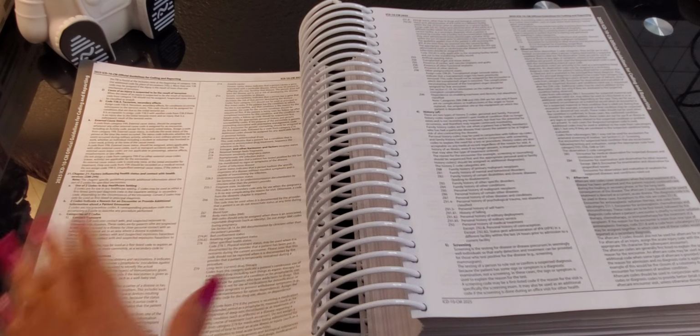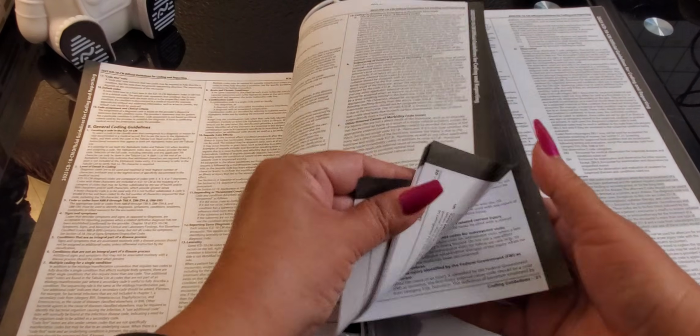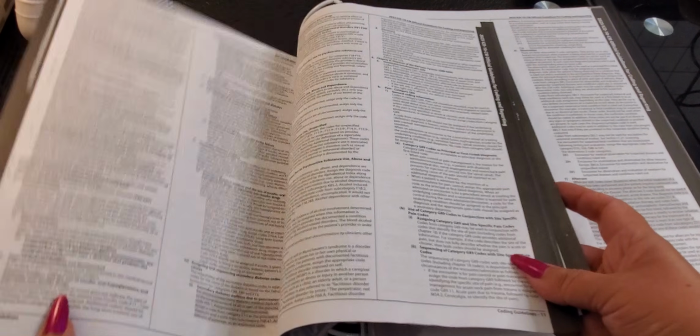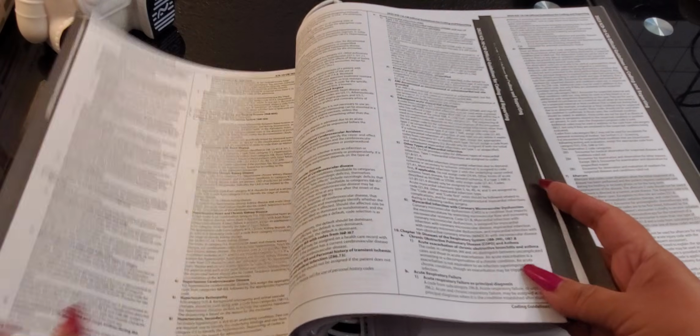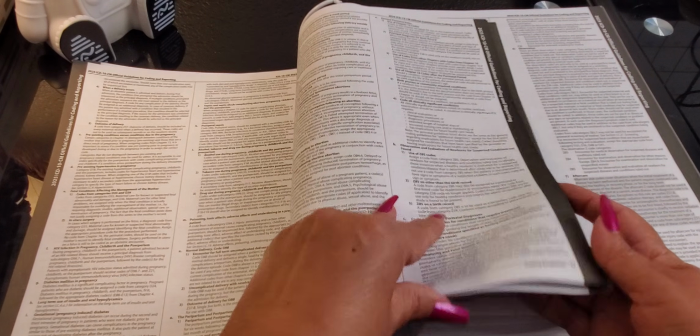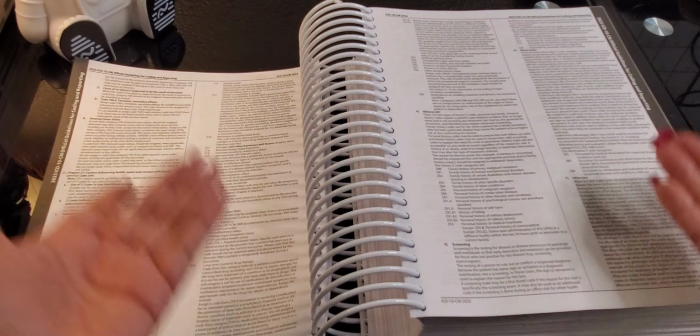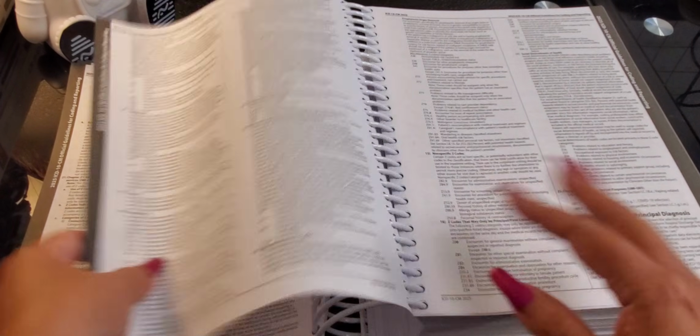Okay? Now, I want you all to notice something else too. Do you see this? Do you see these pages? Did you see anything that was highlighted? Did you see anything that was written in? Do you see any writing? I use this book on a daily basis. Do you see any markings in here?